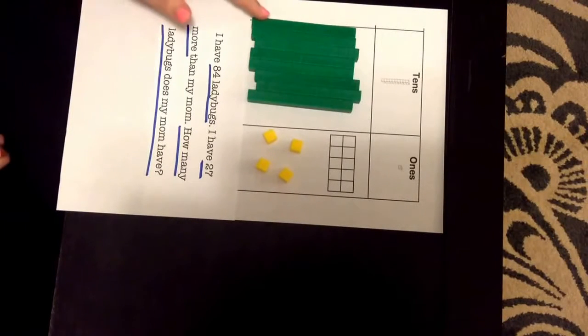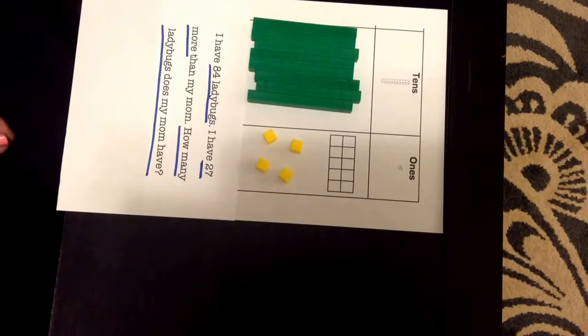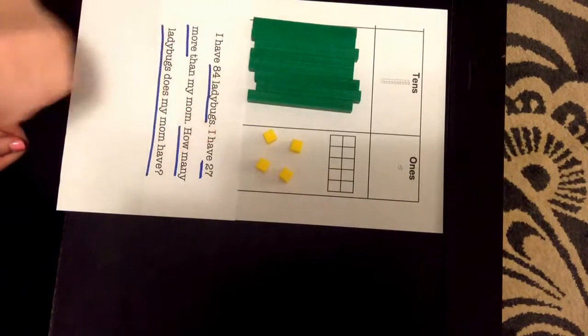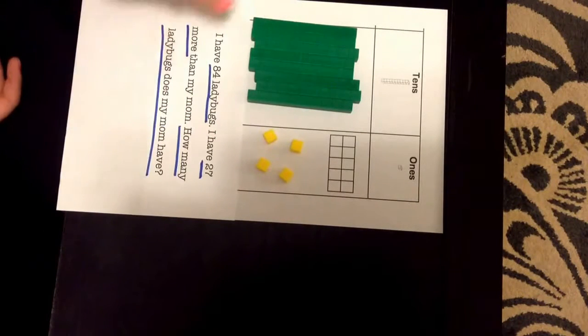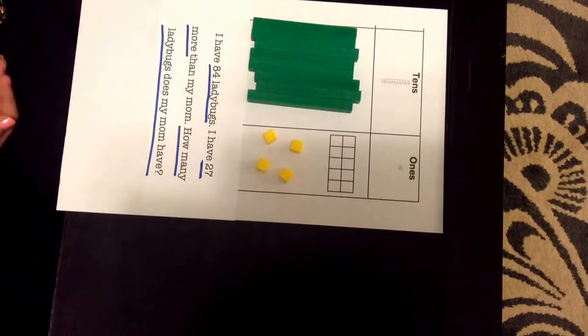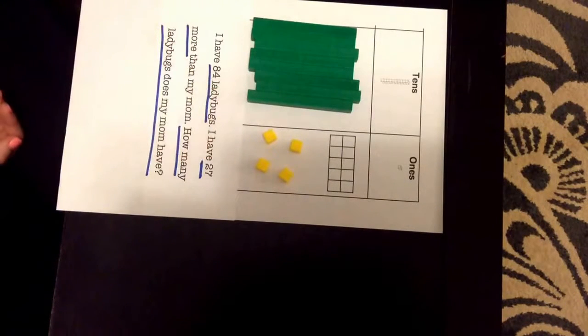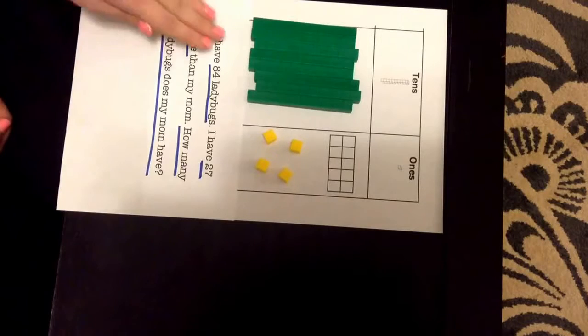So now we can see by cardinality that we have 84 ladybugs because we have 8 rods, which means 8 sets of 10, making 80, and 4 ones in our ones place, making 84.